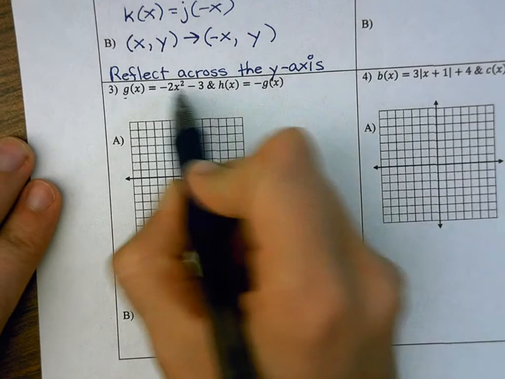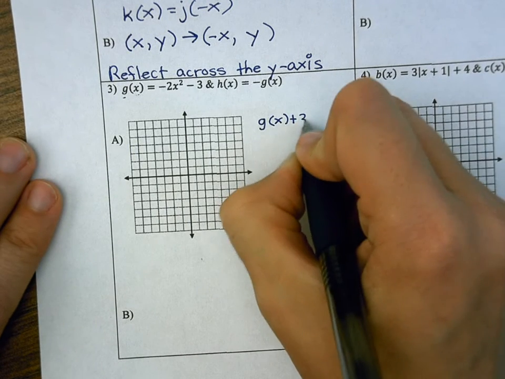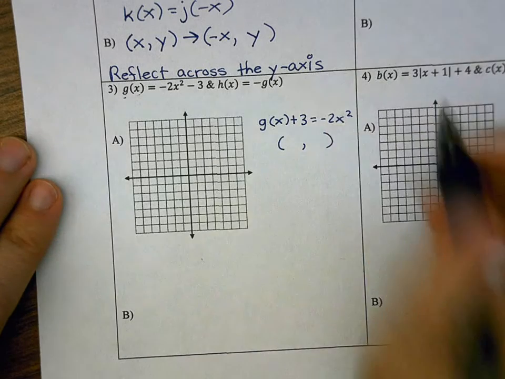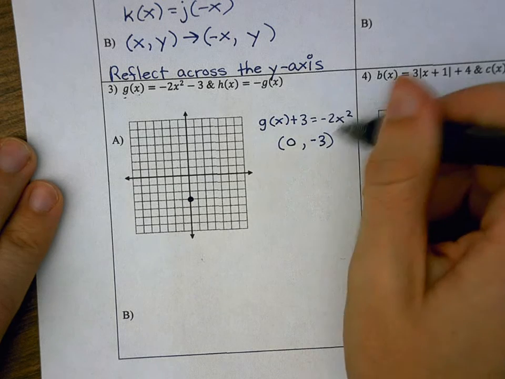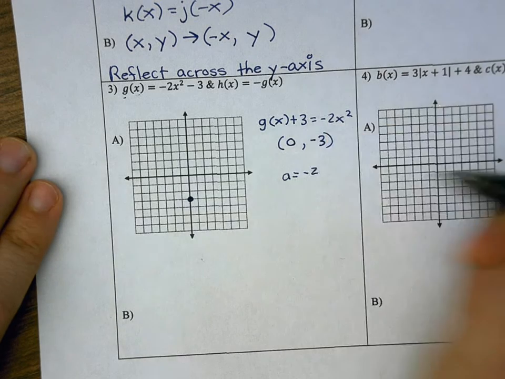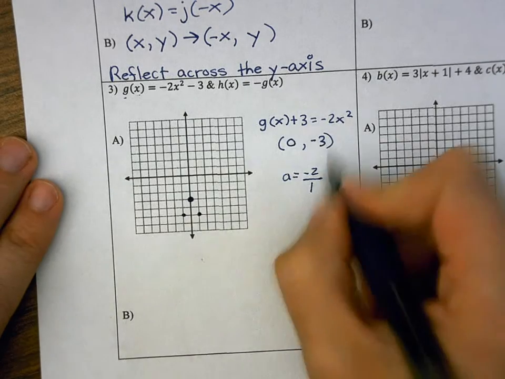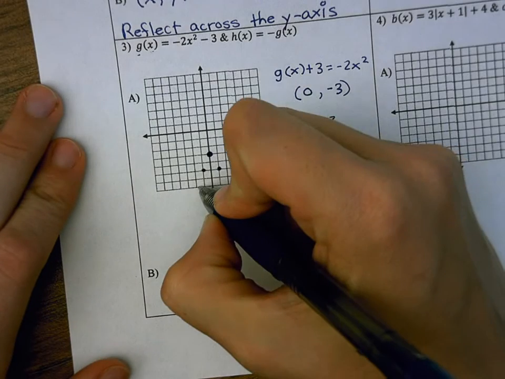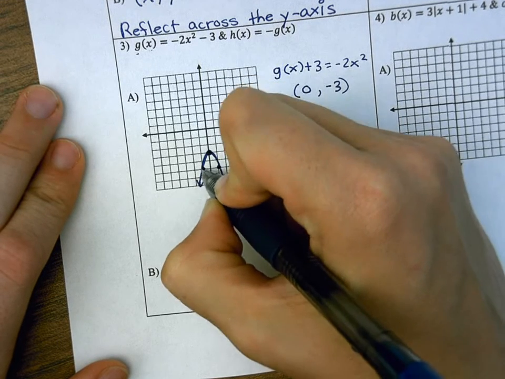Okay, so we've got a quadratic. Let's go ahead and turn it into its descriptive form. So this is g of x, adding the 3 to the other side. Where's your starting point? Okay, well, 0 would 0 out the x, negative 3 would 0 out the y. Okay, and then we have our a of negative 2, which remember is always over 1. And so this is down 2 over 1. Or a reminder, if you don't like the a thing, then you could always do an XY chart, give yourself a couple more points that way. And then make sure this stays a U, don't make it too pointy. It's not an absolute value, it's not a V. Okay?